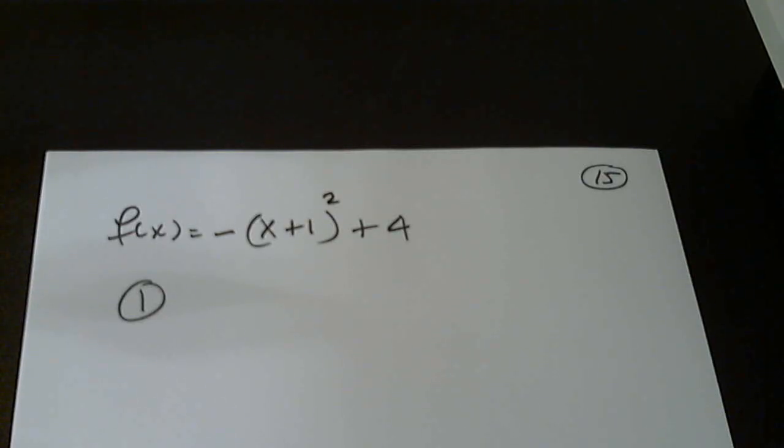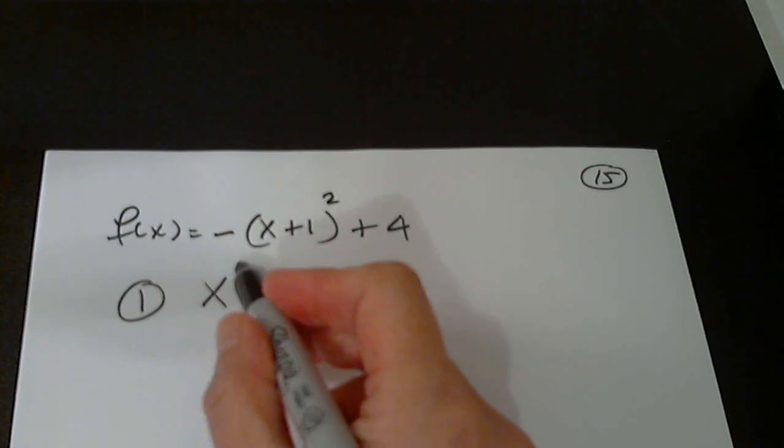So first of all, I have to identify the base function, the function that was used to create this one. What simple function was used to create this one? Will it be quadratic? Yes, indeed, x squared.